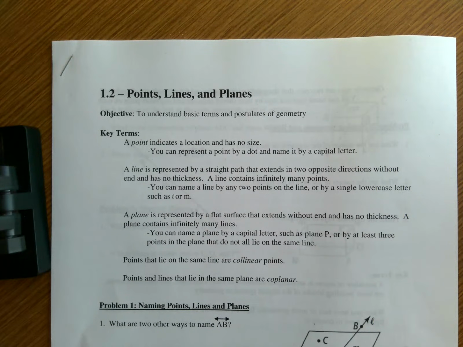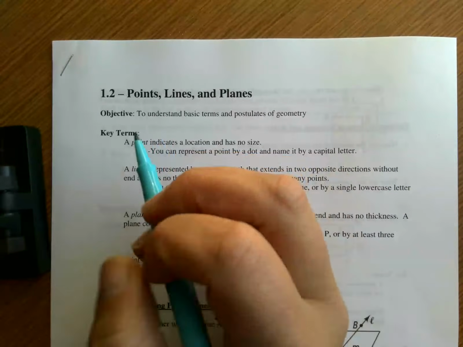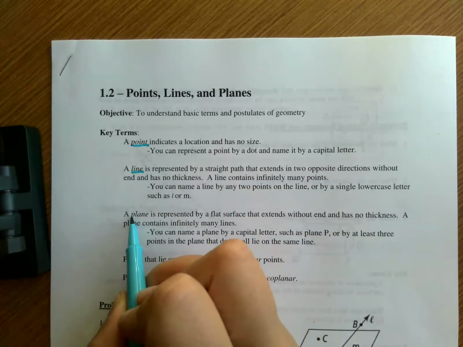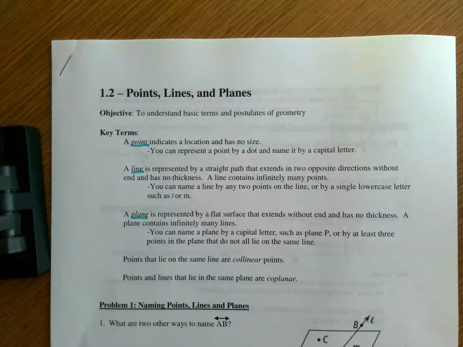Aren't you excited? One thing about geometry that you'll see is that there's a lot of definitions. The nice thing that we have with these definitions is that you don't really have to write them down because they're already in your notes.